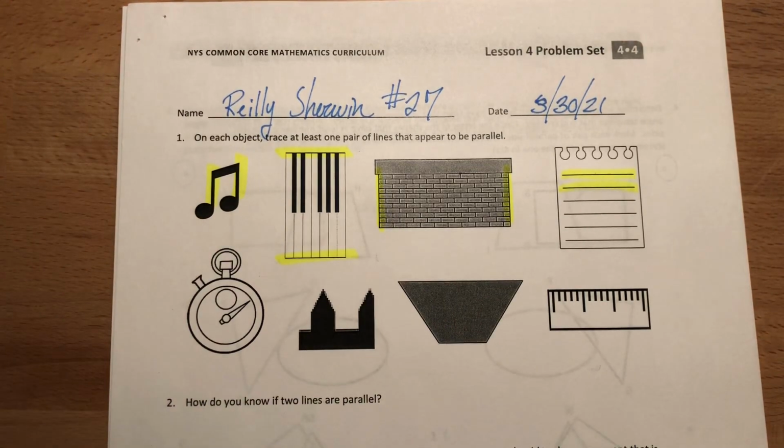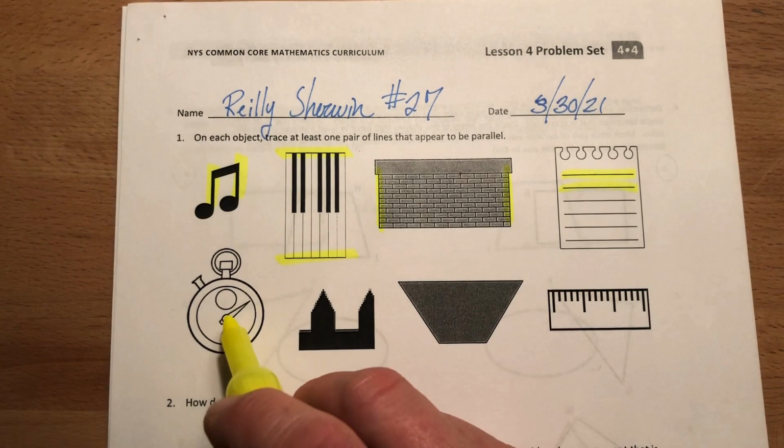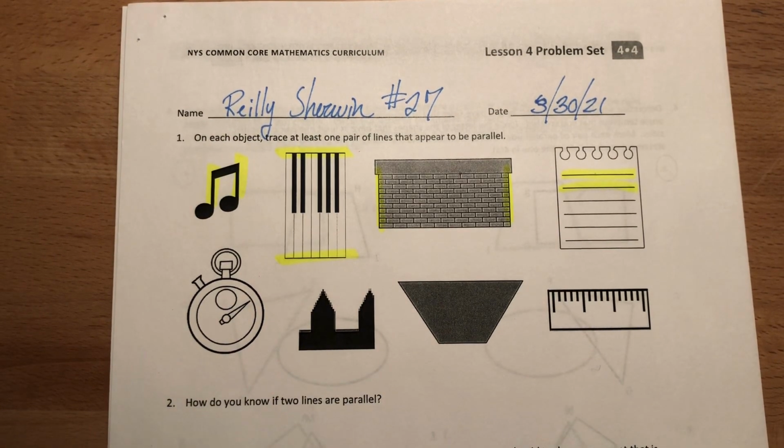What? This is a little stopwatch. I see a lot of circles and I see a triangle. It's definitely not parallel. What do you see? Do you guys see any parallel lines? All right. I bet you're shouting out at your teacher right now.